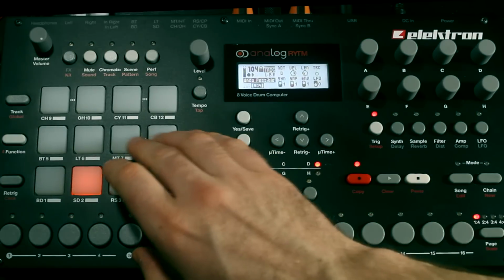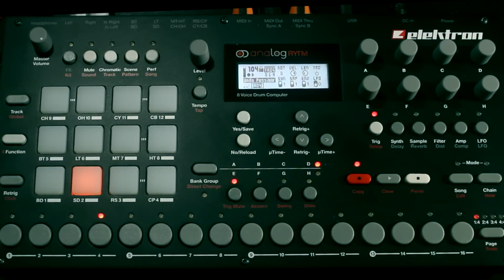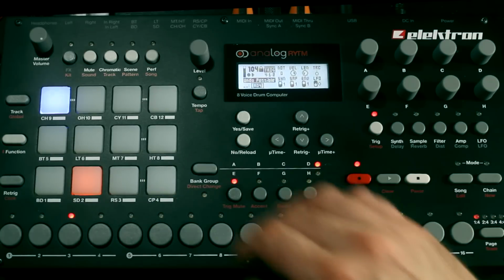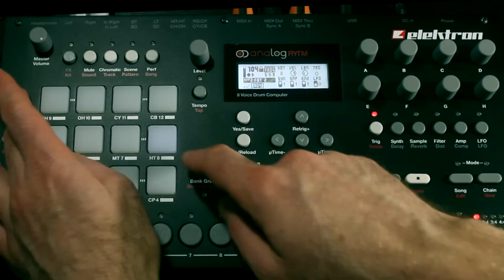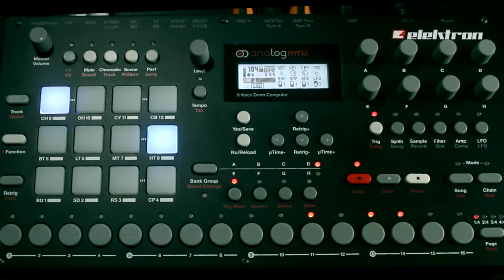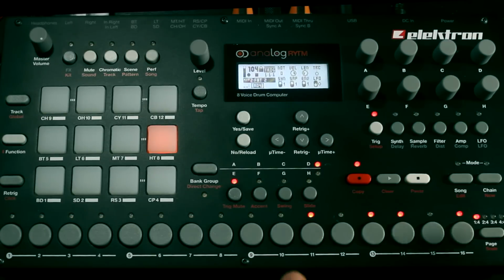So now, let's say that you want to have a fill that is activated based on a percentage, something like that. Yeah. So let's see this. Okay, and I want this to be activated based on a 25% chance.